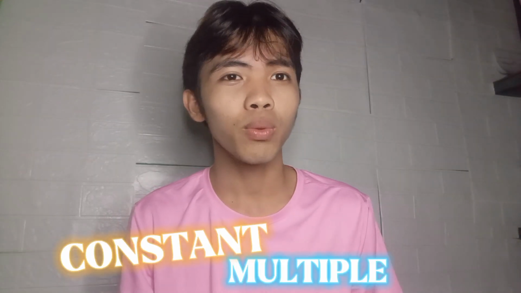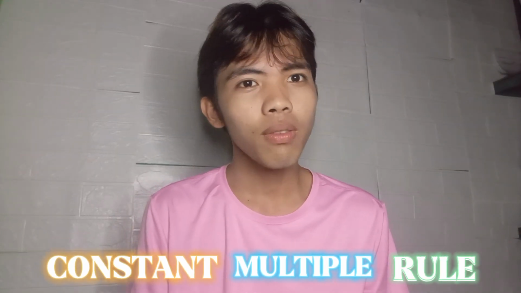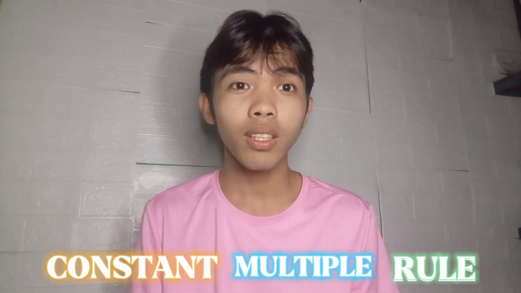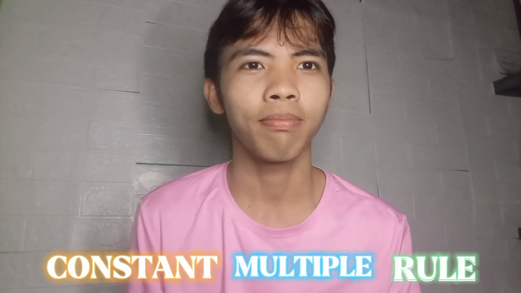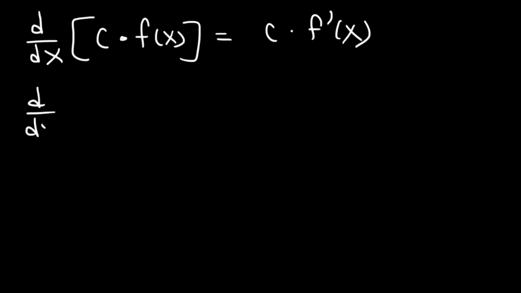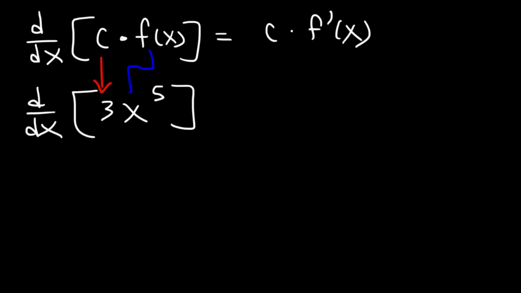Rule number 3. The next one is the constant multiple rule. The derivative of a constant multiple of a function is equal to the constant times the derivative of the function. Please watch the example. Let's find the derivative of 3x to the power of 5. In this example, 3 is the constant and x to the power of 5 is the function. So let's follow the formula above.